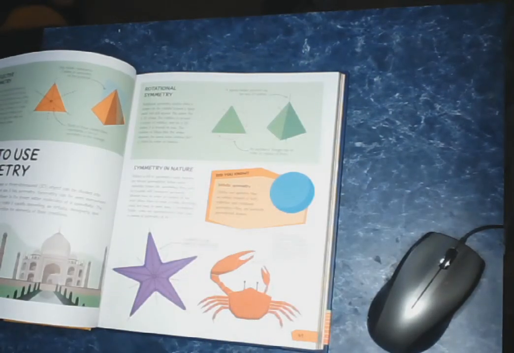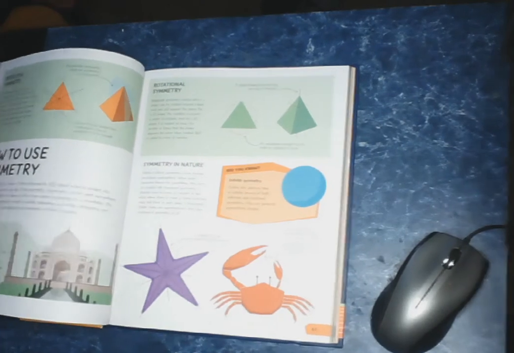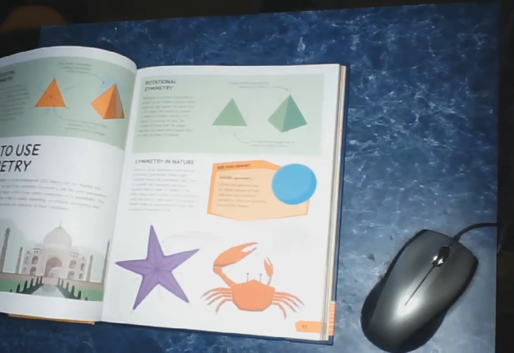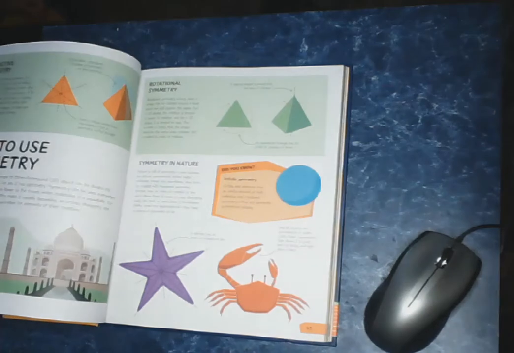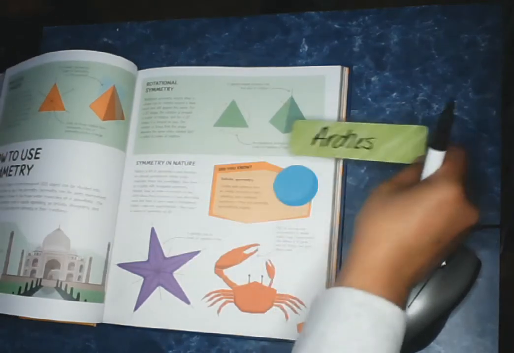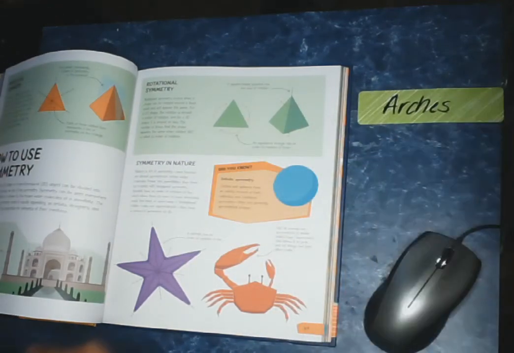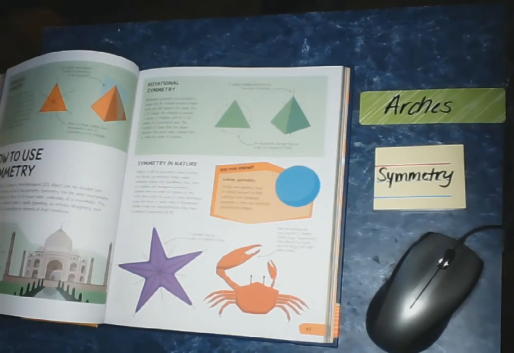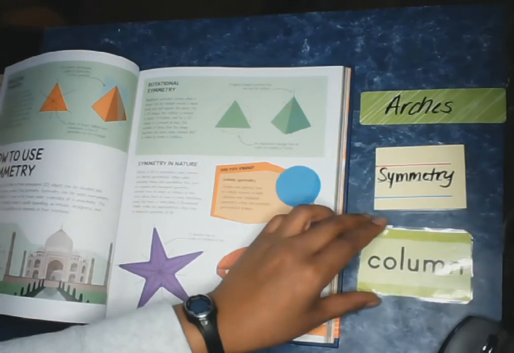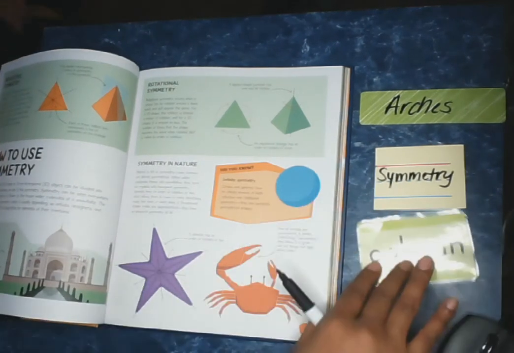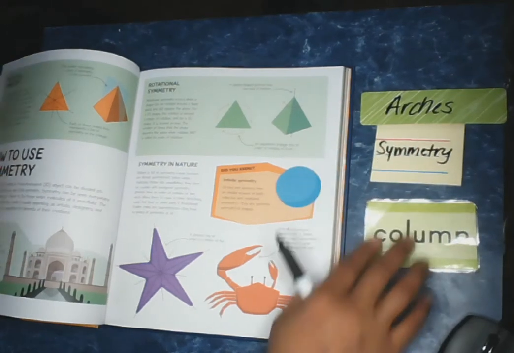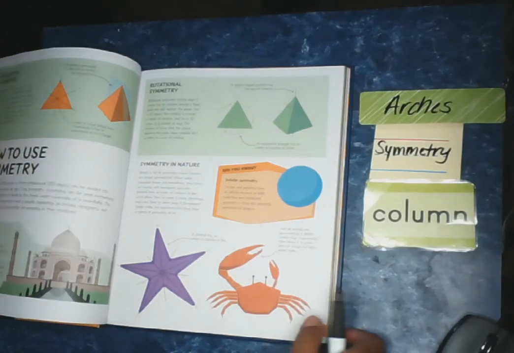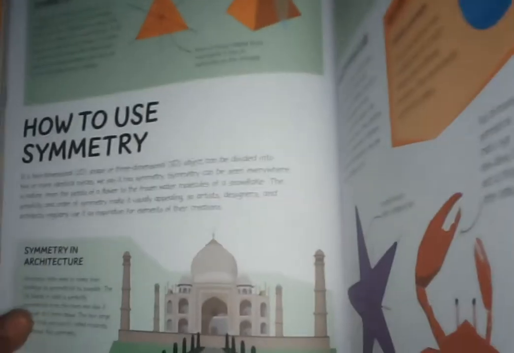So we're going to look at our book here, which is our reading information text, and we're going to ask the question, why do we have math? So here, we're going to take a look at this, and remember, we want to revisit our vocabulary words, which are arches over here, symmetry, and what was our other vocabulary word? Column. Okay, that was our other vocabulary word. Column. Arches, symmetry, and column. So let's take a look at how to use symmetry.